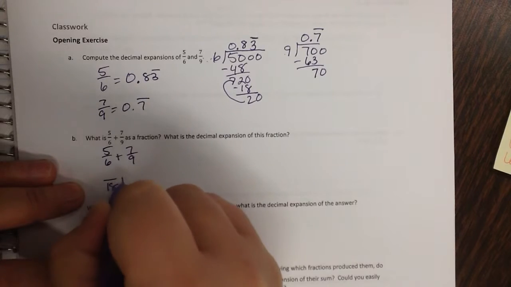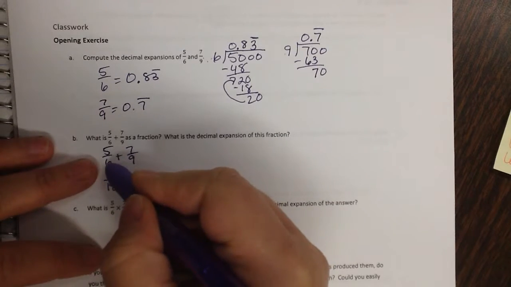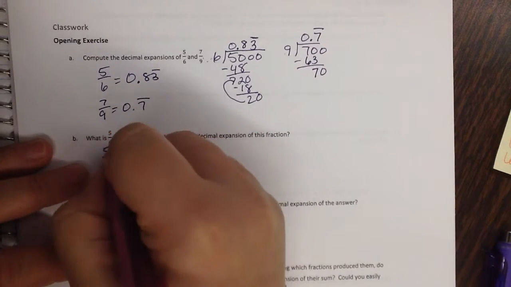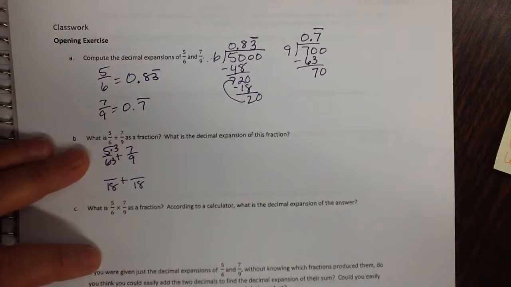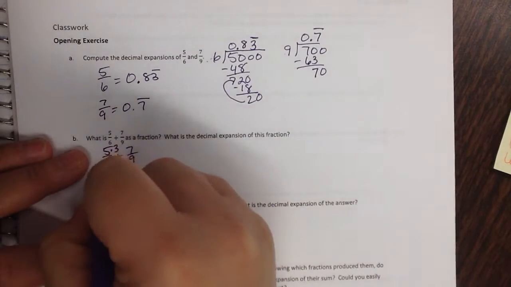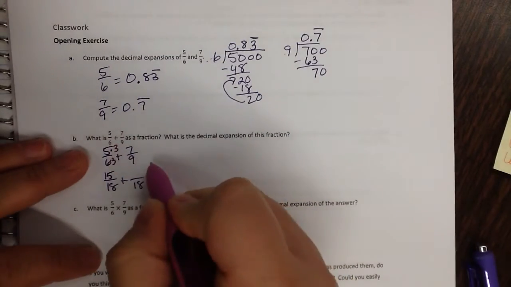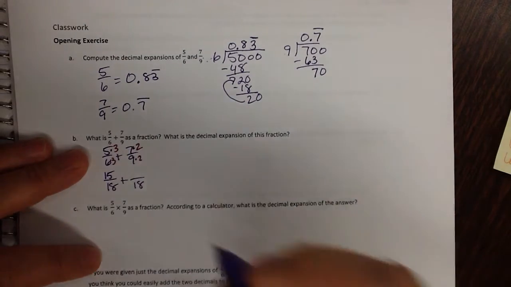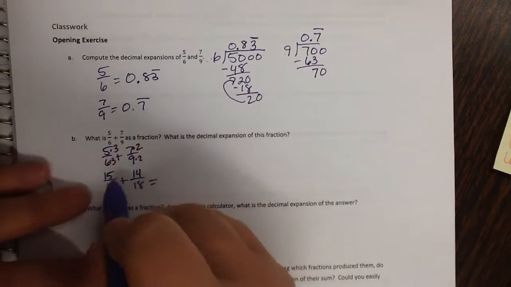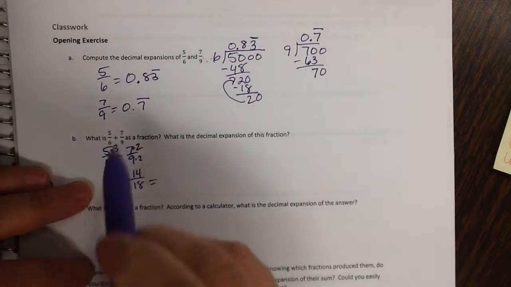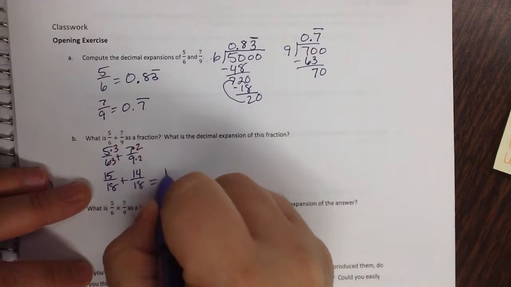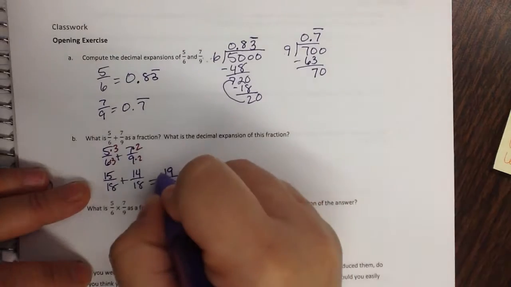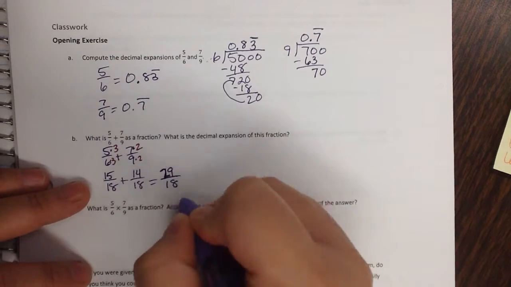So over 18 for both of them. I multiply 6 by 3 to get 18, so I multiply the top by 3. 5 times 3 is 15. Over here, I multiply by 2 to get 18, and I multiply by 2 to get 14 here. So when I add them together, 15 plus 14 is 29 over 18.